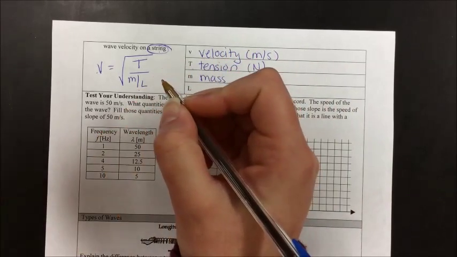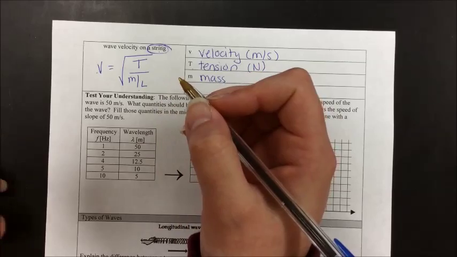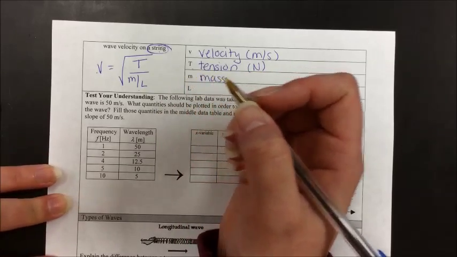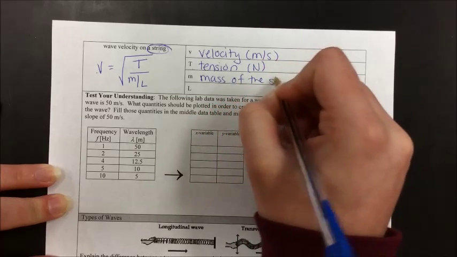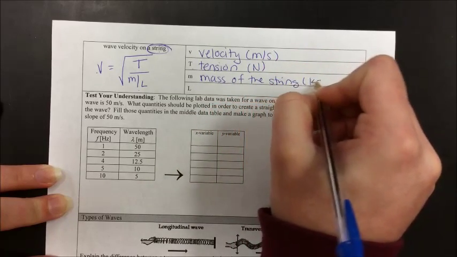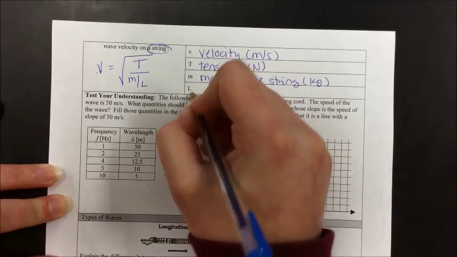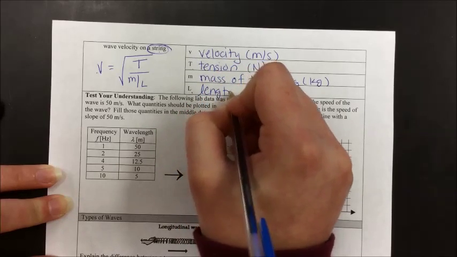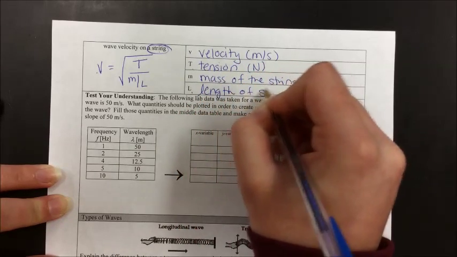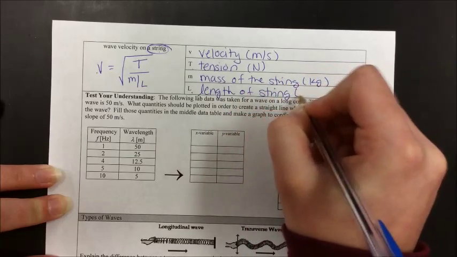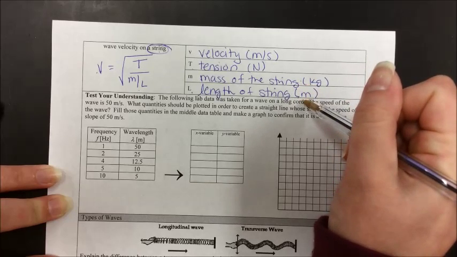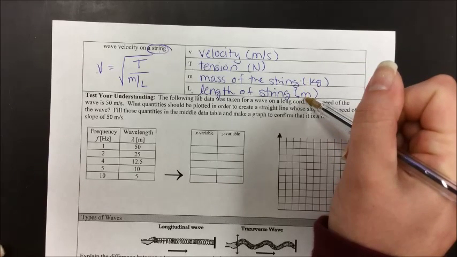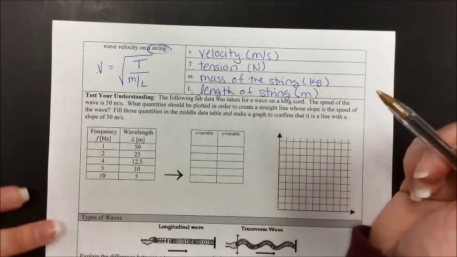And then this bottom part is called the linear distance or linear density. So this is the mass of the string in kilograms. And then the capital L is going to be the length of the string, and that's going to be measured in meters. So this is going to be a linear density, which is a little bit different, but we want to make sure that we're aware of that.